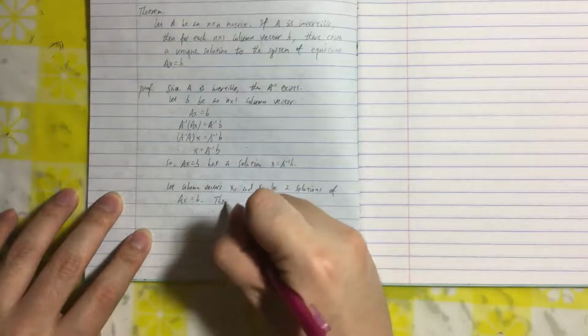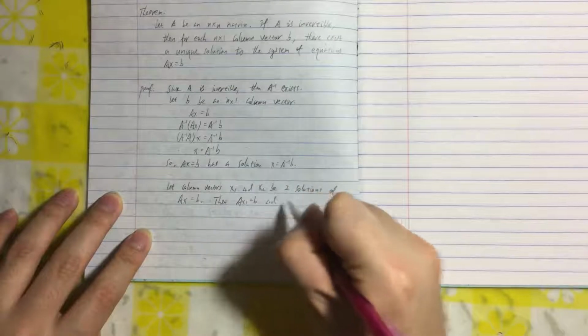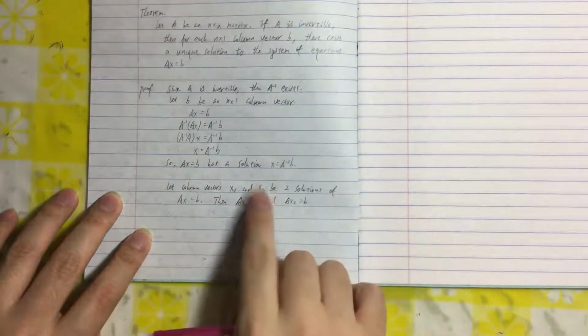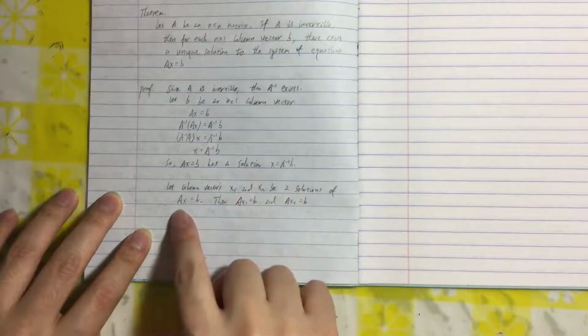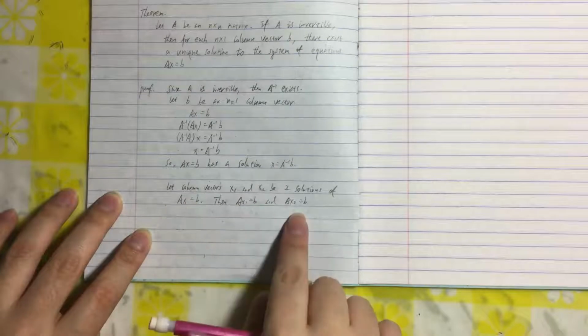Then Ax1 must equal B, and Ax2 must also equal B.